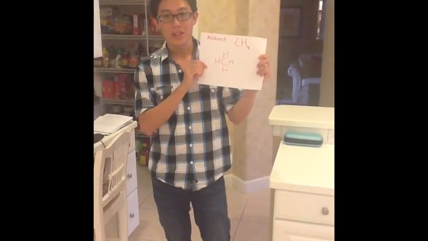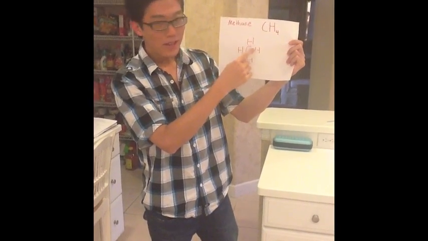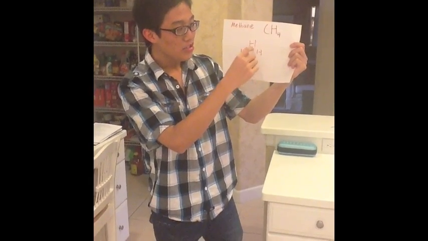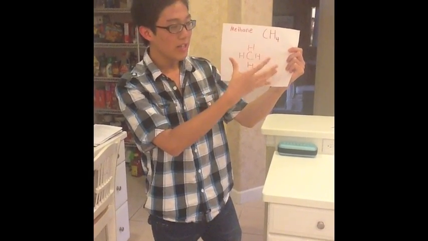Methane makes up 80% of natural gas. What is methane? The chemical formula of methane is CH4. There's one carbon in the center, and there are 4 hydrogens surrounding the carbon. And they share electrons and make it stable.